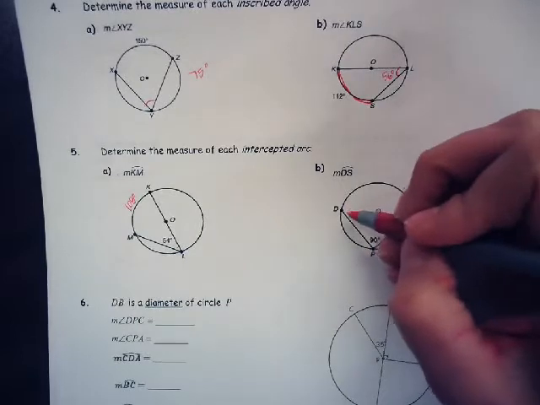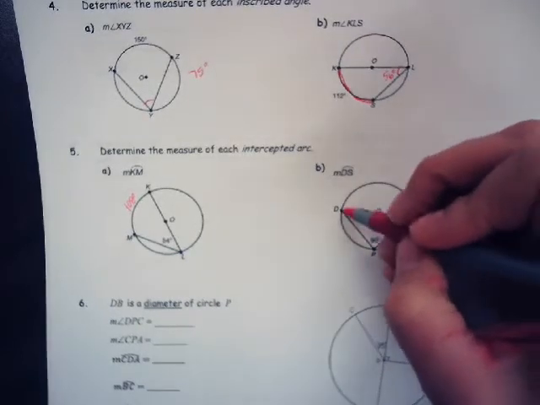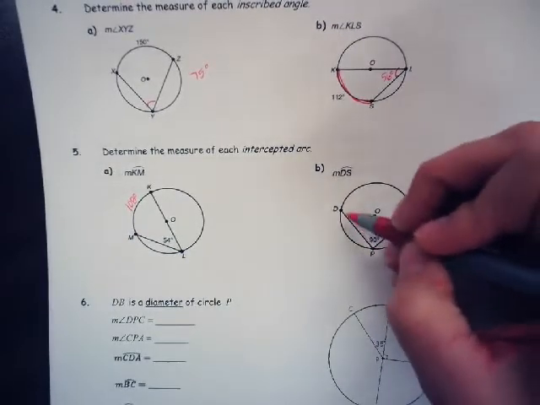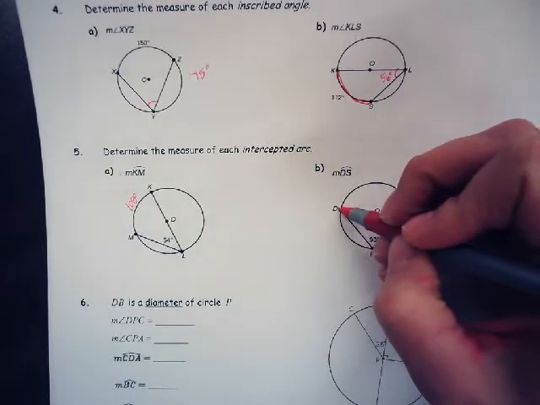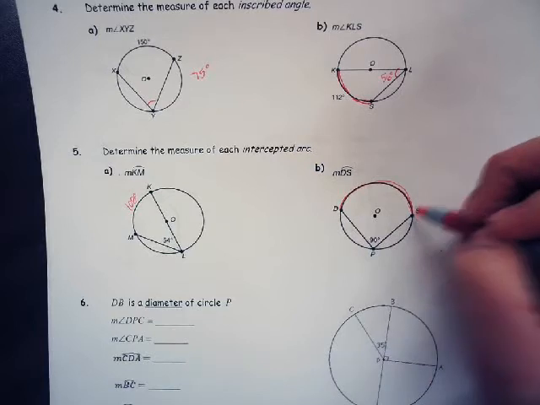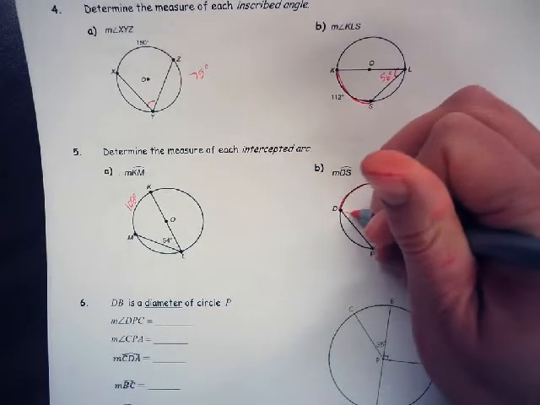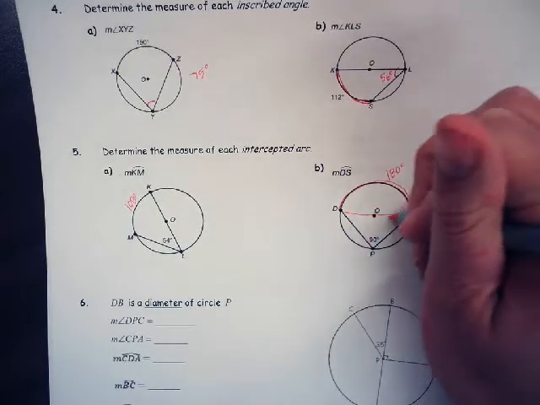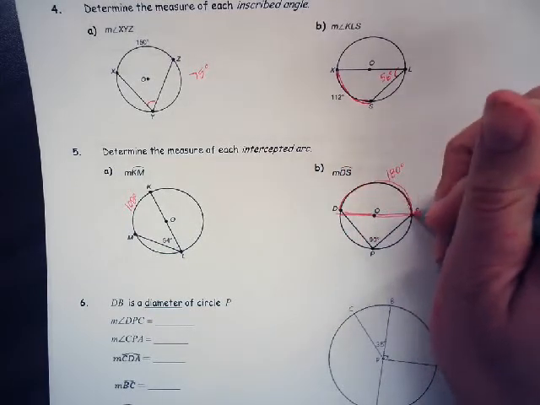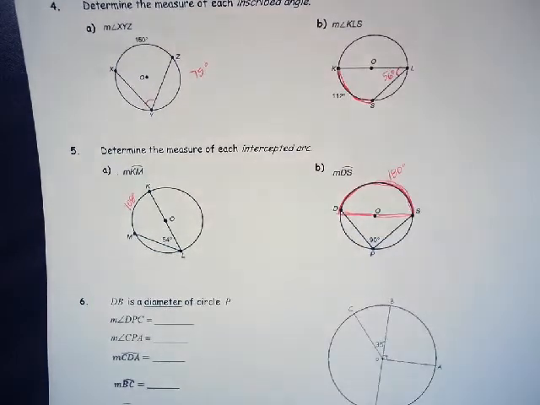DS is, if angle DPS is 90, then arc DS is going to be twice that, excuse me, so it's going to be 180 degrees. And that makes sense because if we were to connect those, I'll try to freehand it here, it'd be a diameter of the circle. So this arc measure would be 180 degrees.